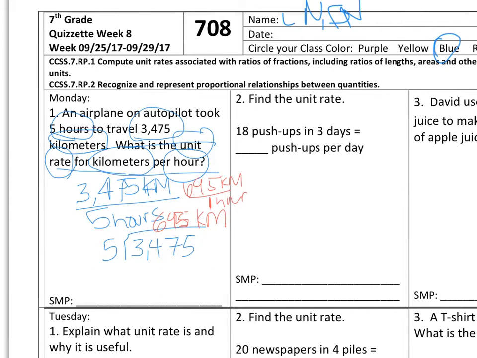The SMP that we are using here would be SMP 1, persevering through problem solving, or SMP 6, which is attend to precision, maybe even SMP 3, because you're constructing an argument by representing your math and calculating the unit rate. Please make sure you write the number and the actual wording of the SMP.